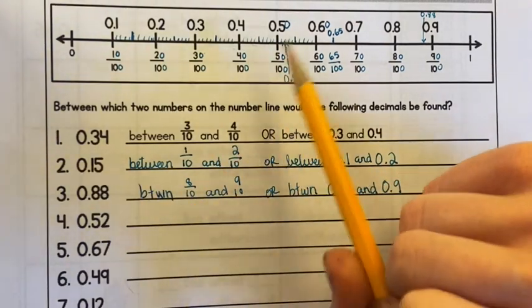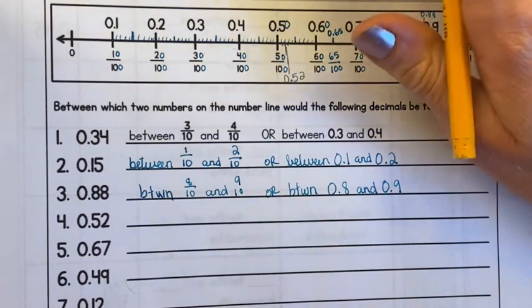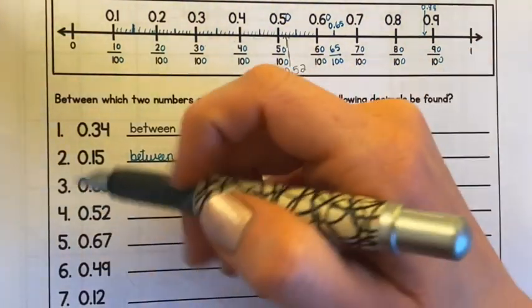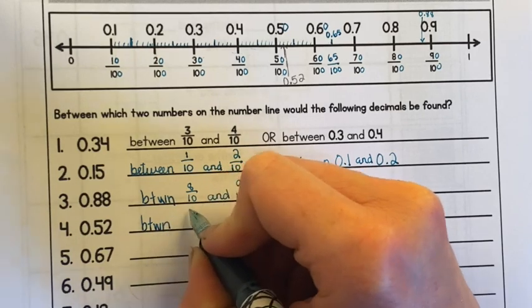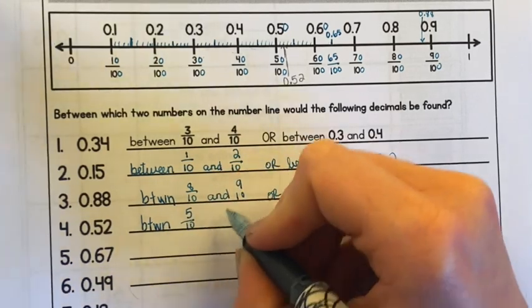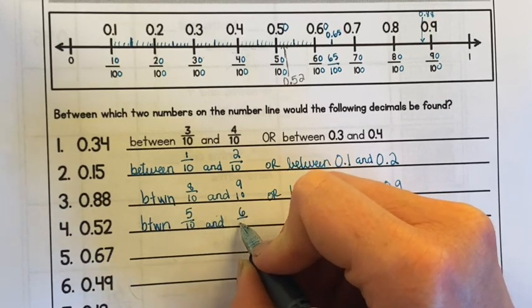So now it's between 5 tenths and 6 tenths. Okay, I would write between 5 tenths and 6 tenths.